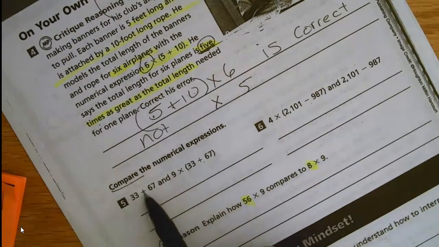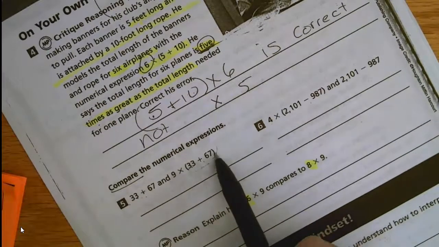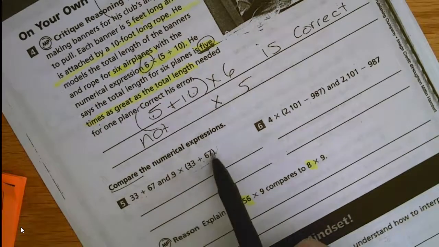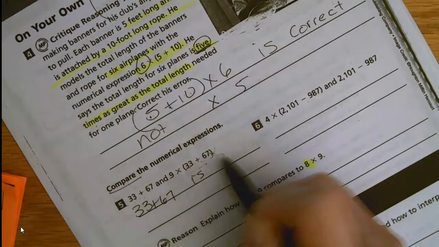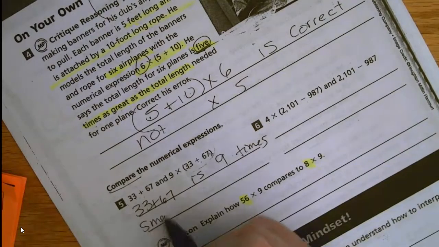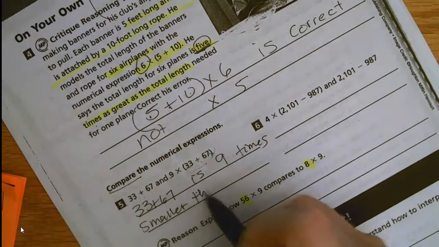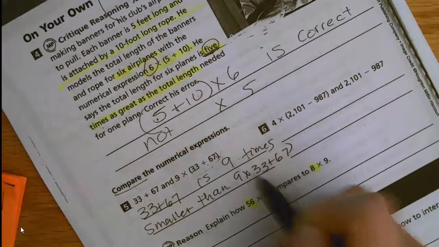All right, well, number 5, once again, we are comparing 2 of these numerical expressions. I can see that this problem over here and this part of this problem are exactly the same, but this says 9 times that much. So I can see that 33 plus 67 is 9 times smaller than 9 times 33 plus 67. I must put parentheses around that.